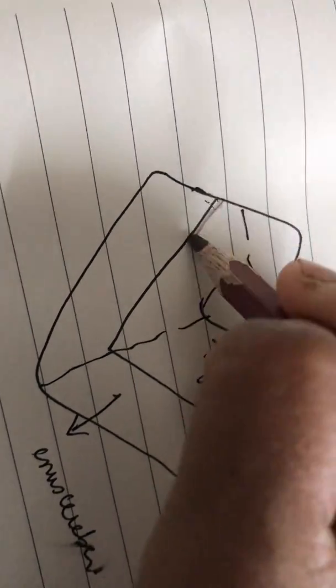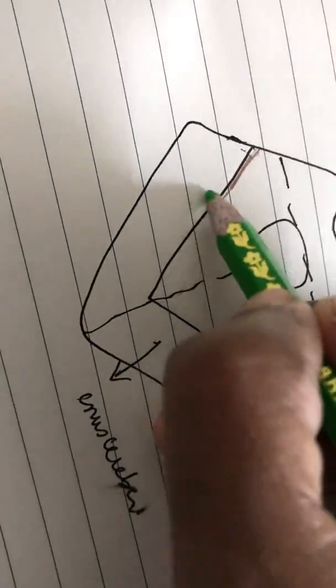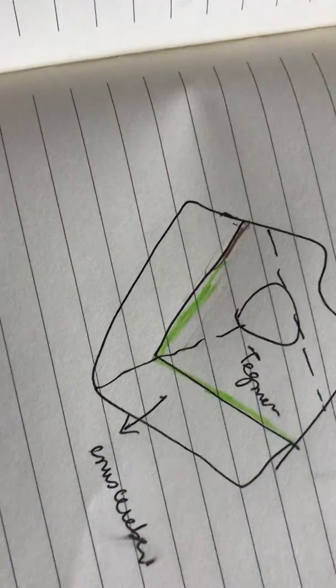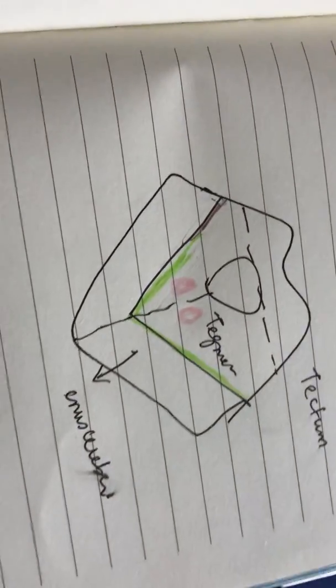And now the next thing is, just in this line you have another dark colored structure, that is your substantia nigra, right? Substantia nigra. And the most important nucleus present here is your red nucleus. So first I will draw the parts.